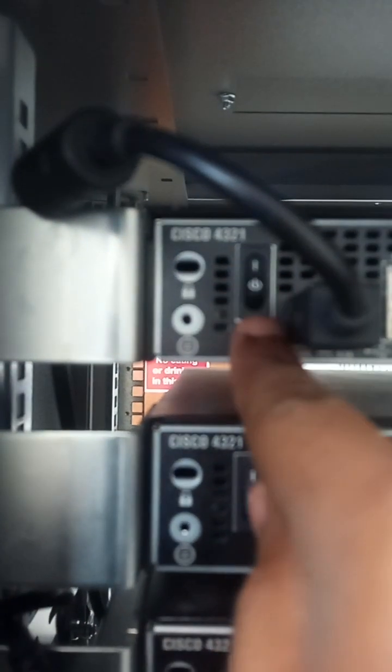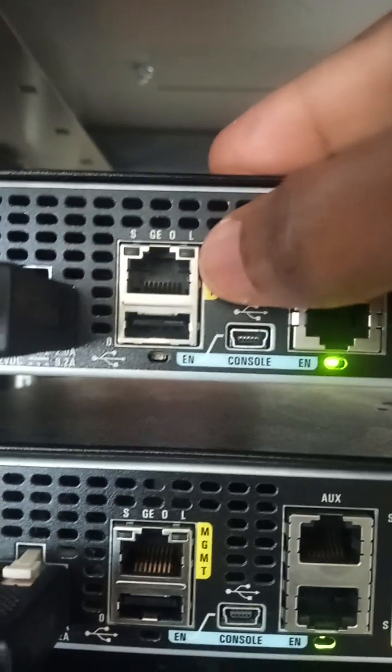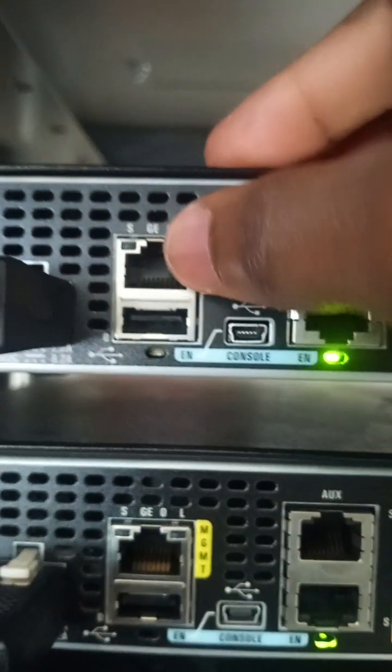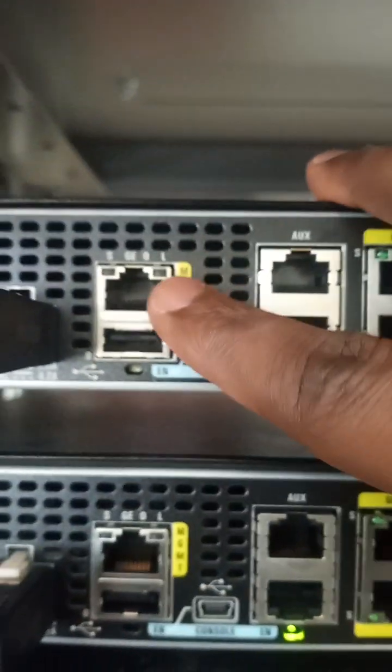So this is the back of the router, and this is the power cord. This is where the power cord goes into. This is the on and off switch. This port here is the management port. This management port is useful if you want to connect OOB. What do I mean by OOB?